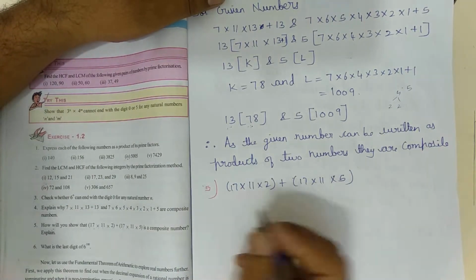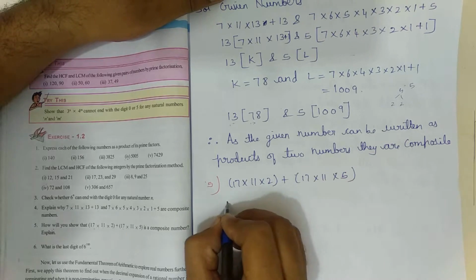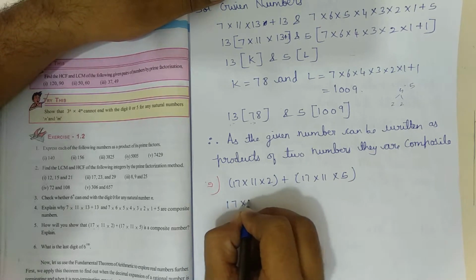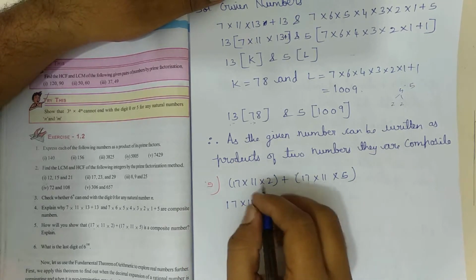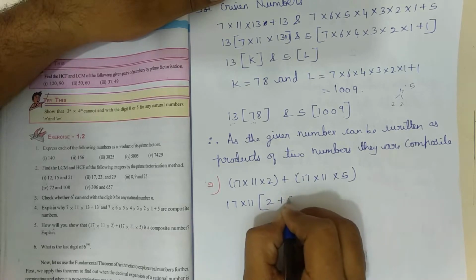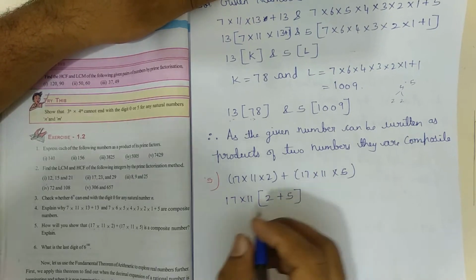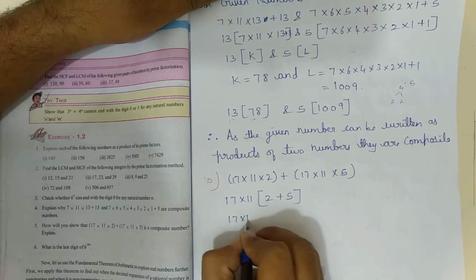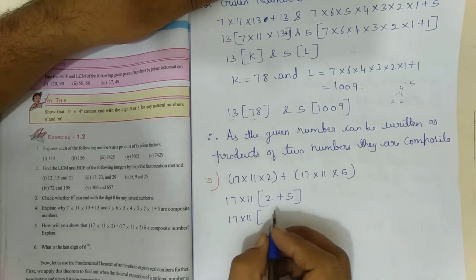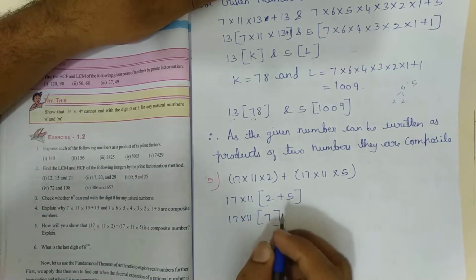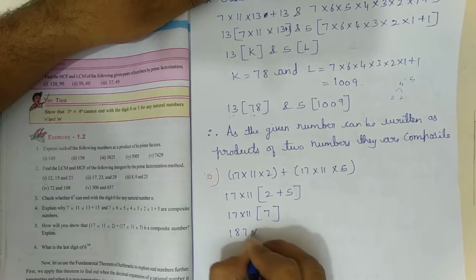Explain. Same as before, what will be common here? 17 into 11 will be common, and the left over will be 2 plus 5. So you will get 17 into 11 into 7, that is 187 into 7.